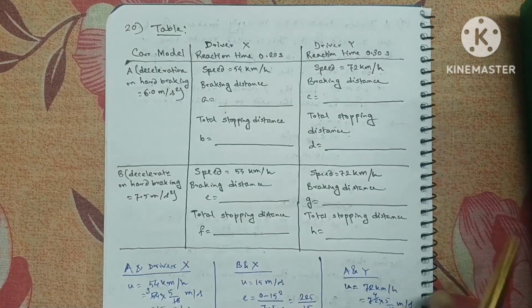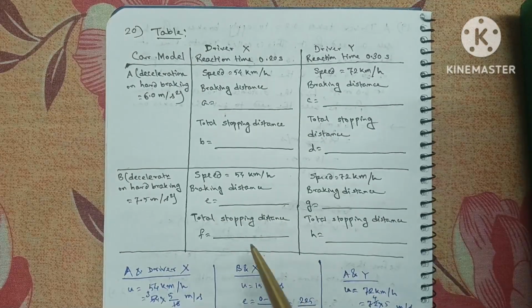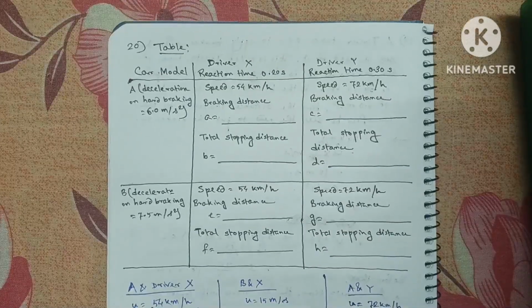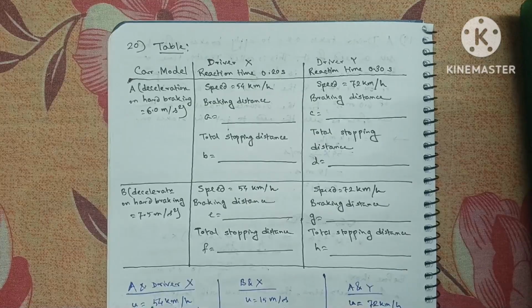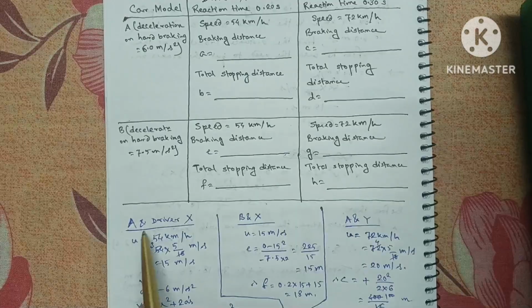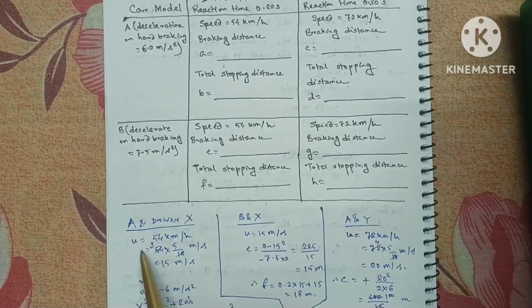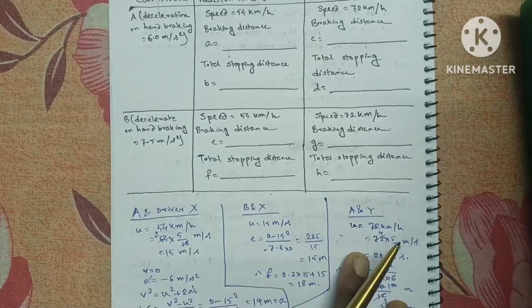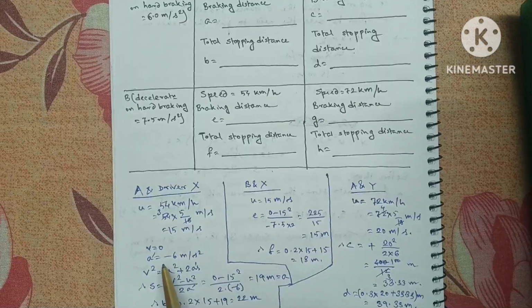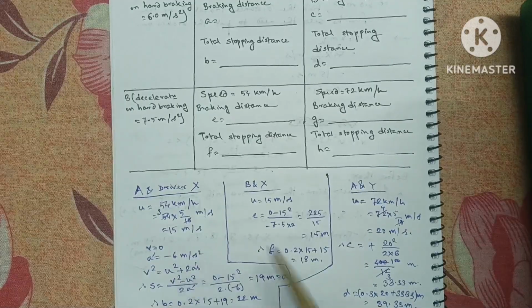Now let's come to the last problem for this video. It is given a table. You can check it from the book or can take a screenshot. Now to solve this, for A and driver X, we get u is equal to 54 km per hour, which is equal to 15 meter per second. v is equal to 0. So a prime means the acceleration, which is negative acceleration, so minus 6 meter per second square.